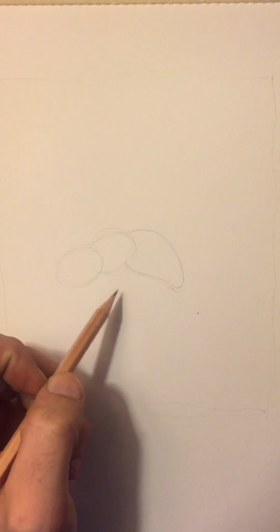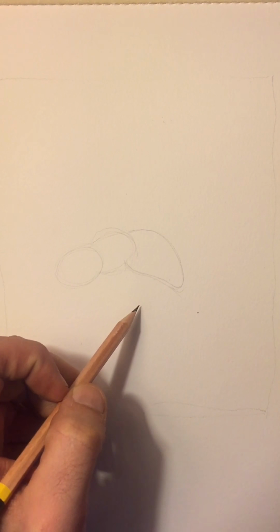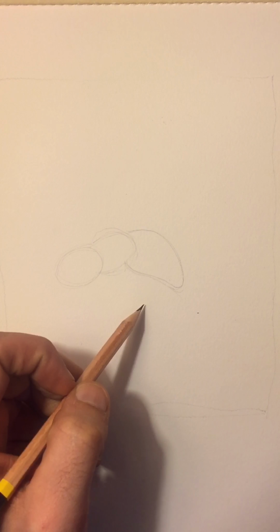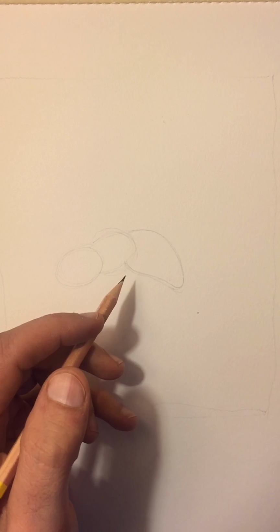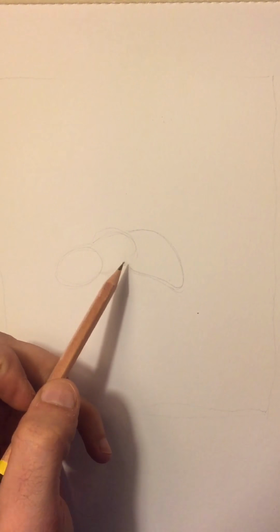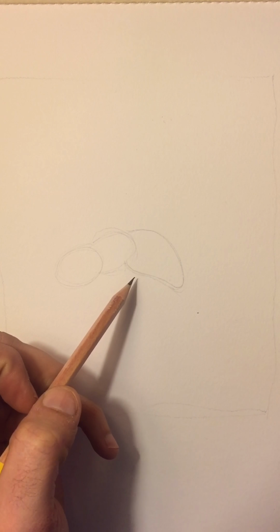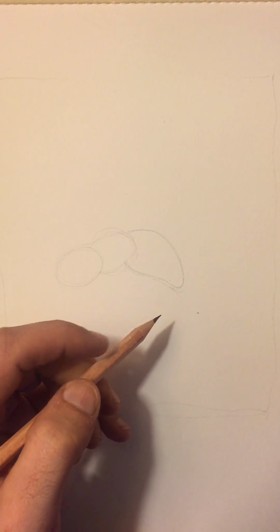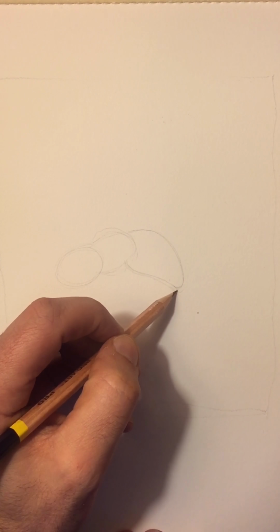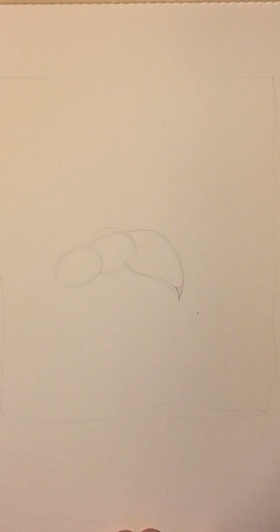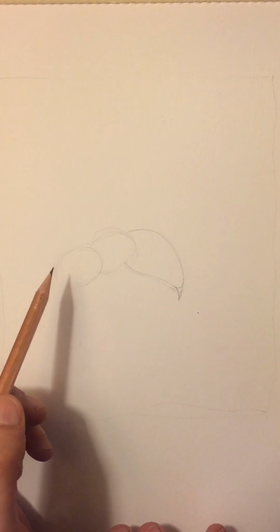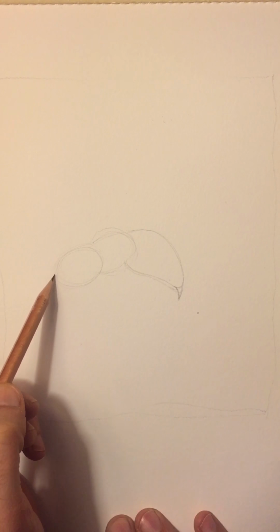After we did these 3 shapes of the wasp, we will define each shape that we did first here, and we don't want to forget the stinger. Let's define the shape a little bit.